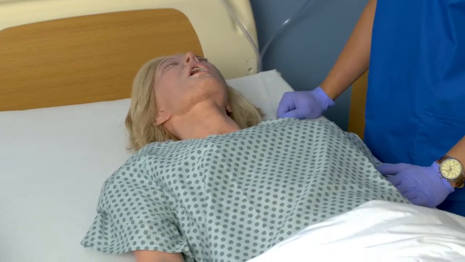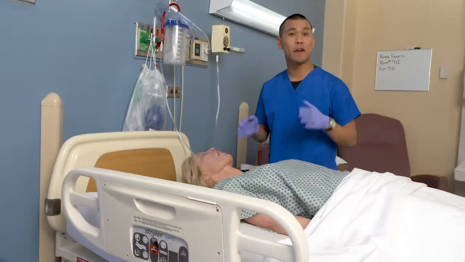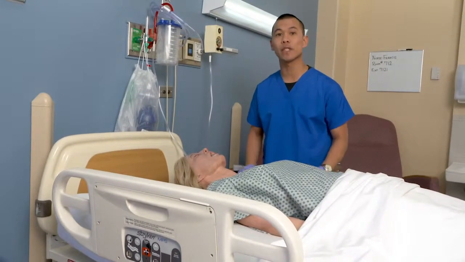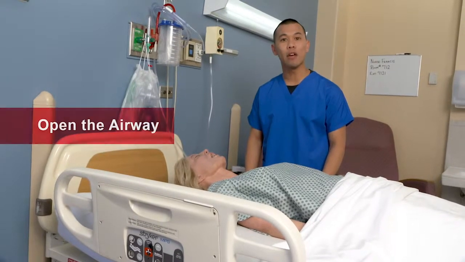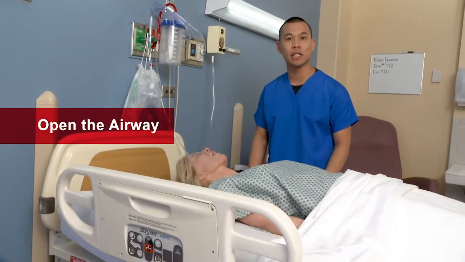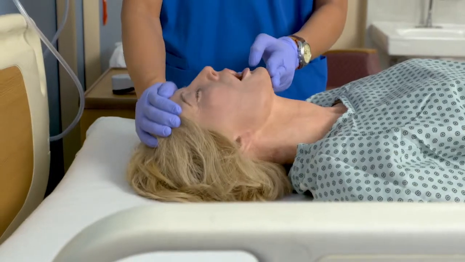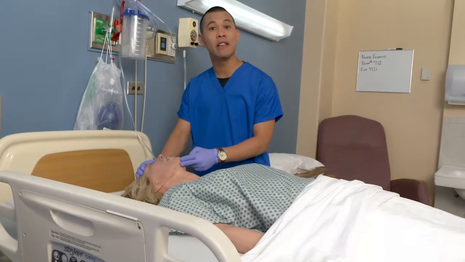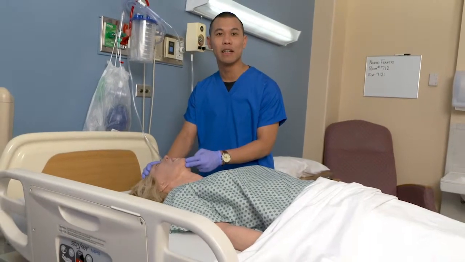Next, make sure the unresponsive patient is face up. If they are face down, you must roll them onto their back, taking care not to create or worsen a suspected injury. Then, open the airway using the head tilt chin lift technique. Or use a modified jaw thrust maneuver if a head, neck, or spinal injury is suspected.